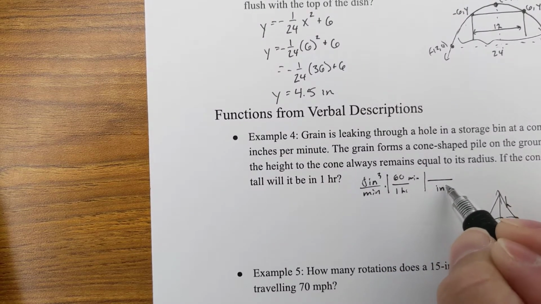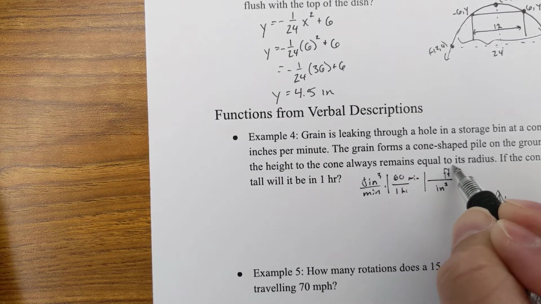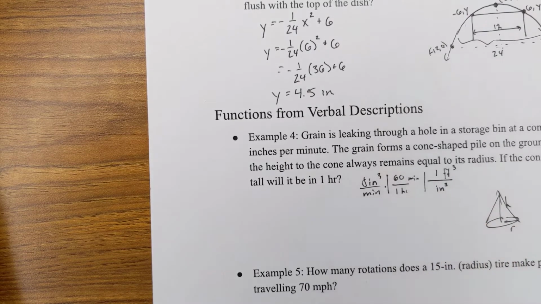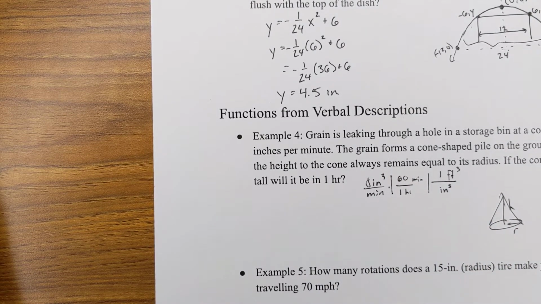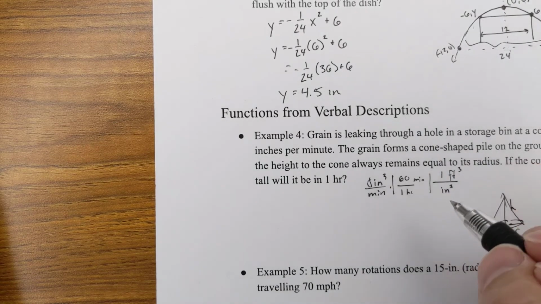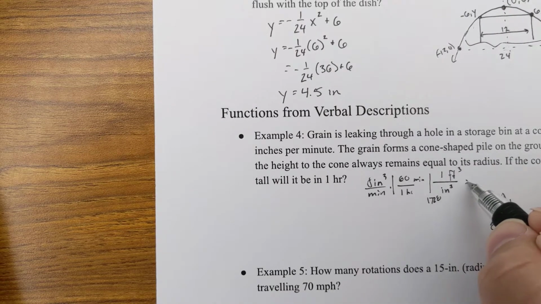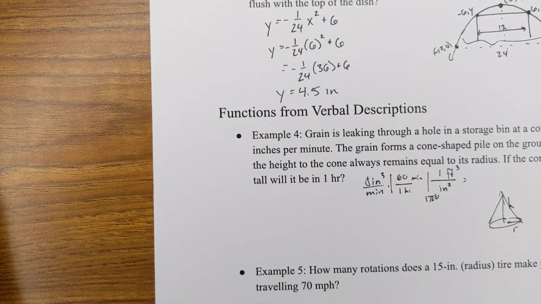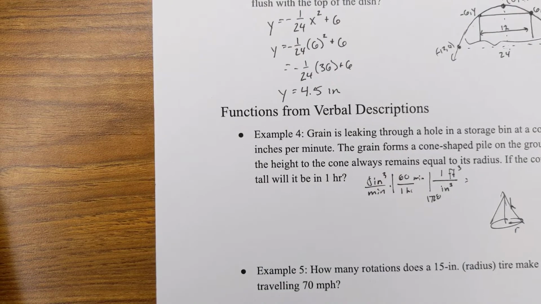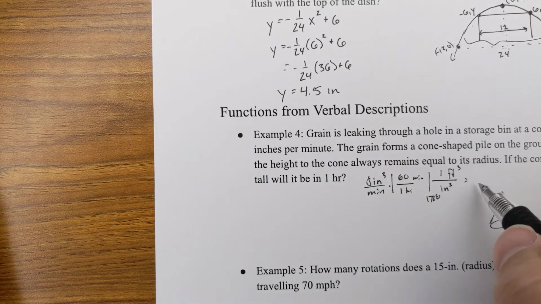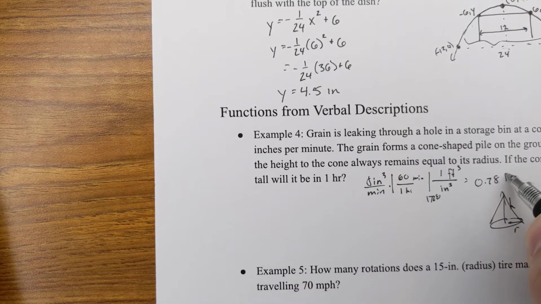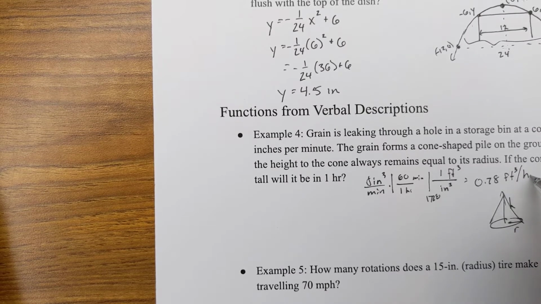How many cubic inches in a cubic foot? 1 cubic foot is 12 times 12 times 12, or 12 cubed, 1,728 cubic inches. So 8 times 60 divided by 1728 comes out to be about 0.28 cubic feet per hour.